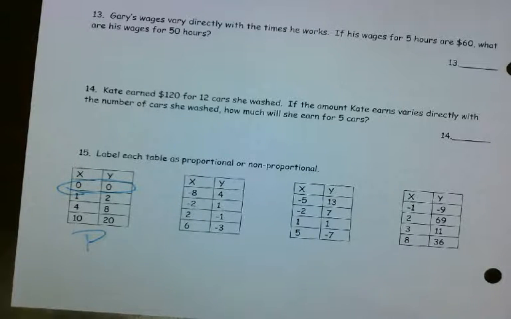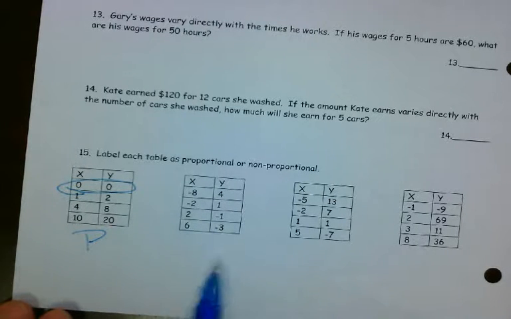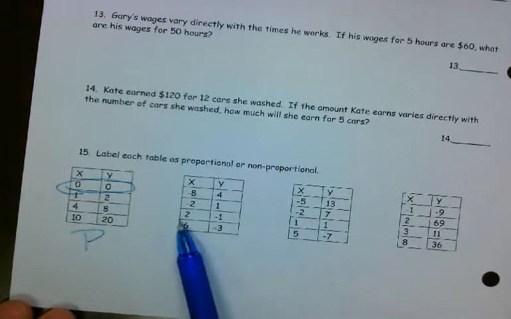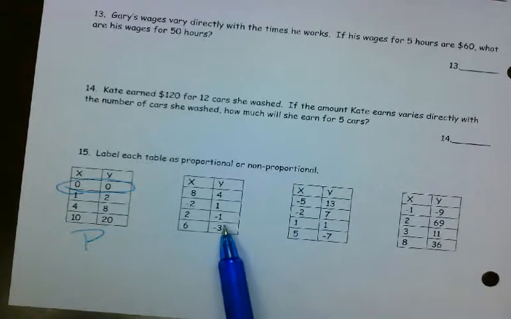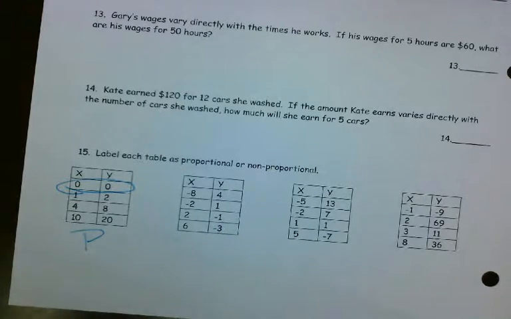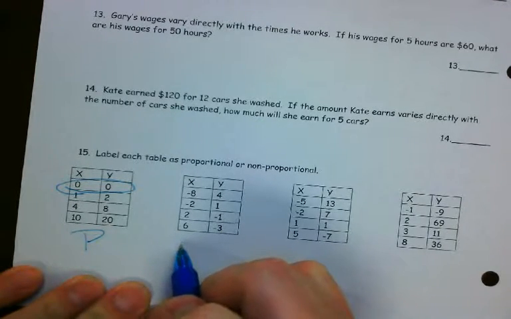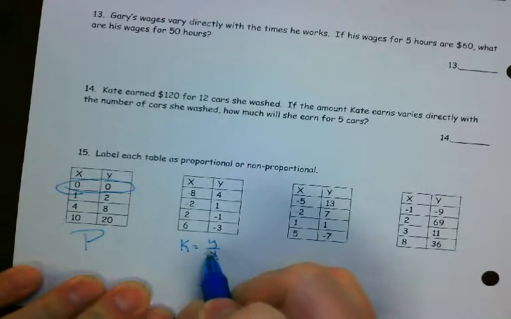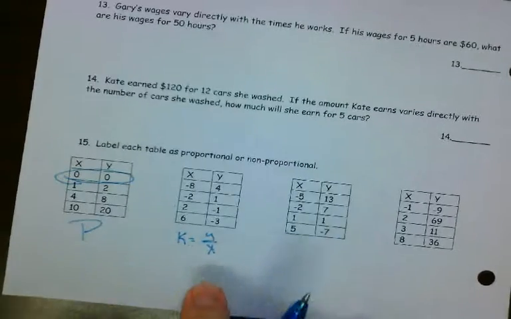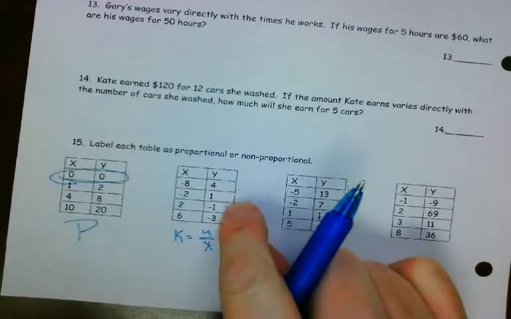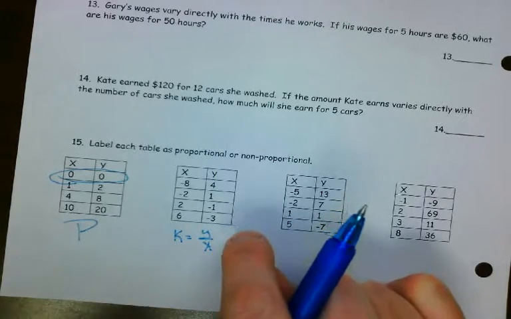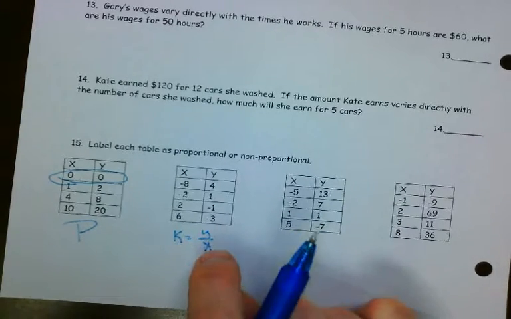The other option, which takes a long time, is I could make a really quick graph and start plotting these points and see if it goes to the origin. If I connected all the lines, would it go through the origin? That takes a long time, so instead I could use the equation and think of it as k equals y divided by x. You have to take all the points and see if y varies directly with x.